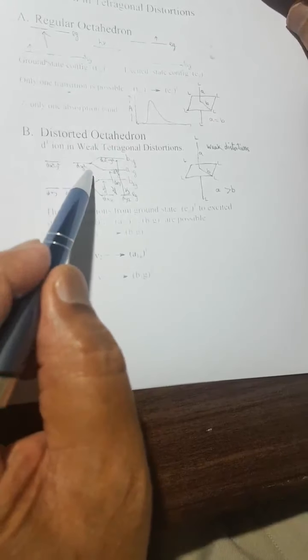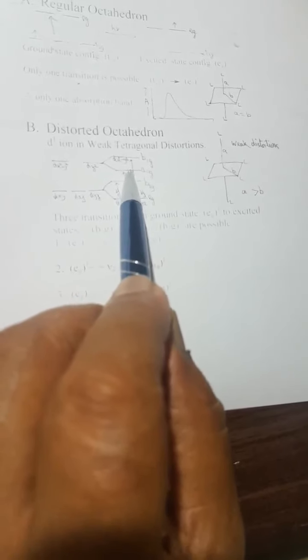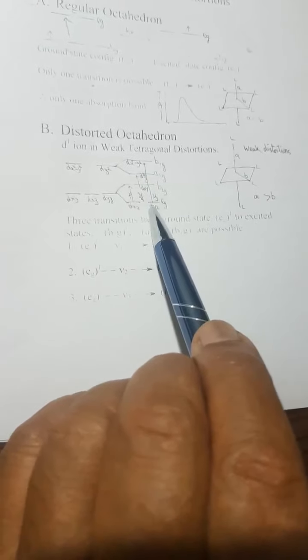To begin with, same energy, and then this dz square comes down, and the other orbital, x square minus y square, stays up. Similarly, dxz and dyz, since the z distance is increased, also stabilize and come down.